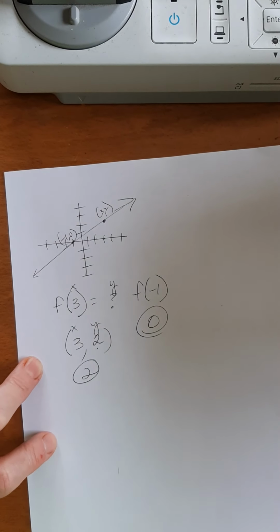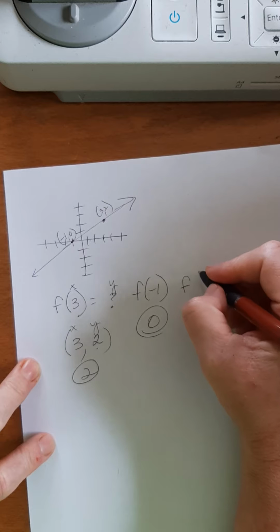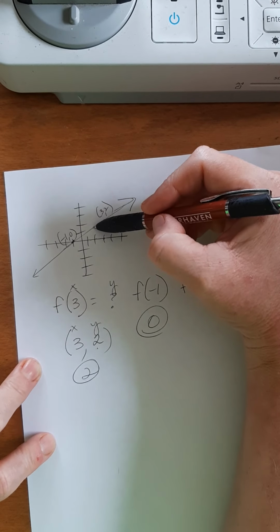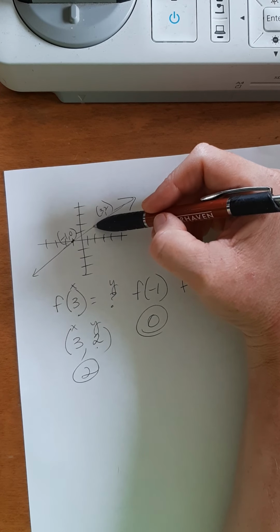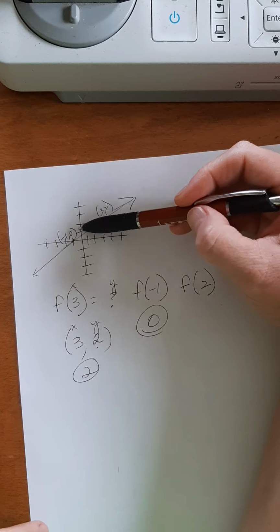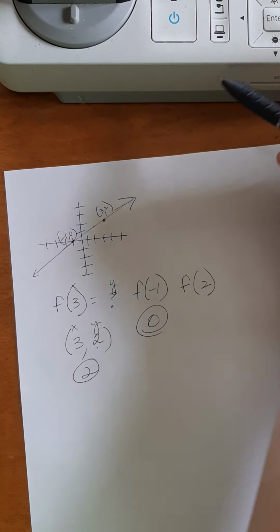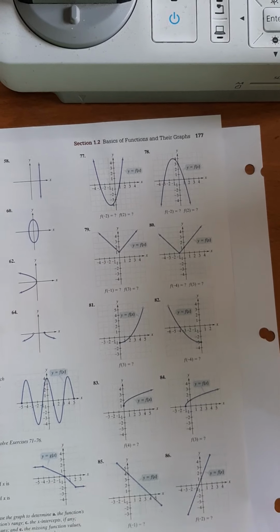If they said find f of 2, well, notice how on my graph especially, it's not exact. Any I gave you would be more exact, but it's a little bit up between 1 and 2. Because the ones actually in the book that they'll give you are like so.